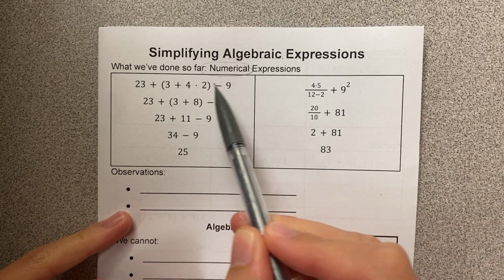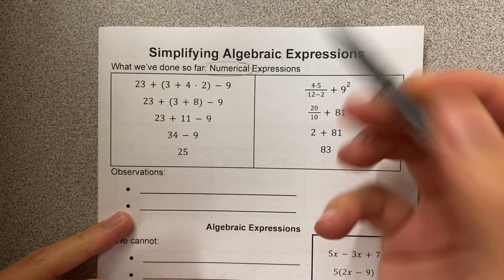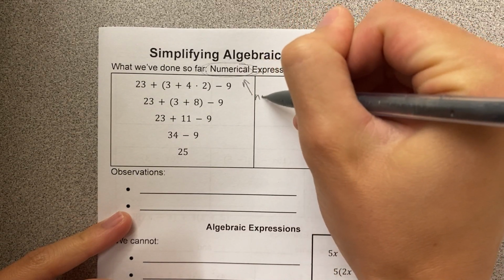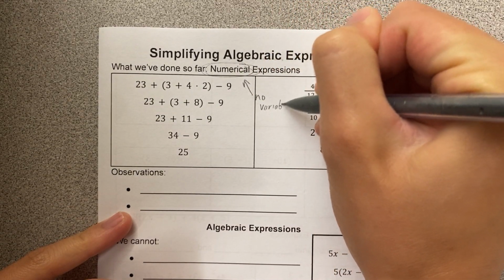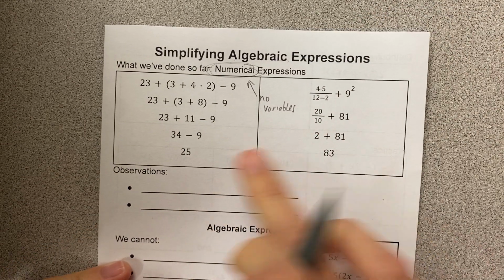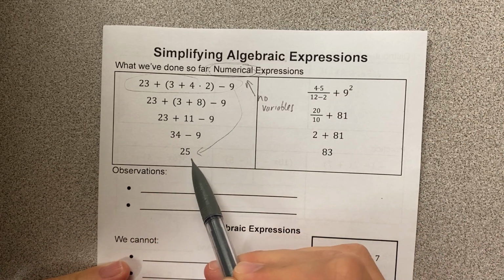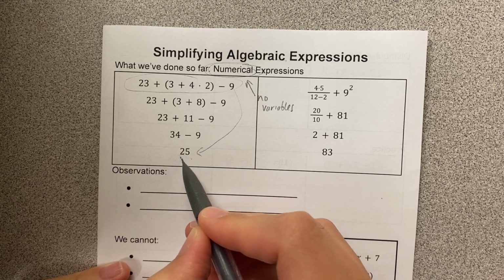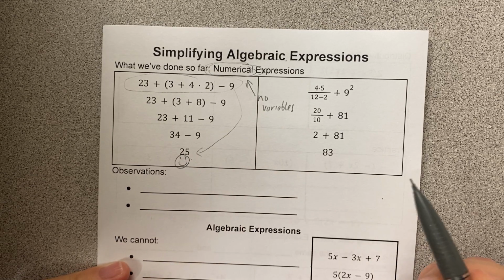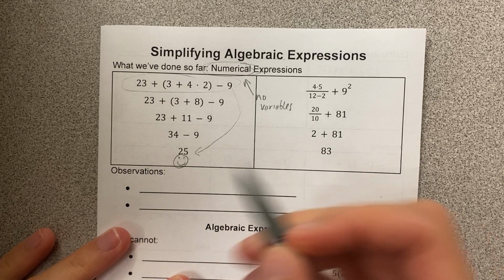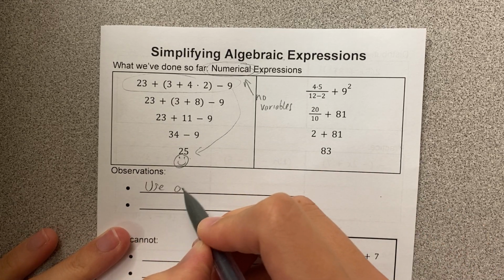So, some observations about numerical expressions, right? There's no variables. It's only numbers. And what we do when we're simplifying these, right? Like, look, we're given this. Look how much simpler we can make it, right? This is awesome. Okay, this is how we like things. We like things nice and simple. Okay, now some observations. We used order of operations.